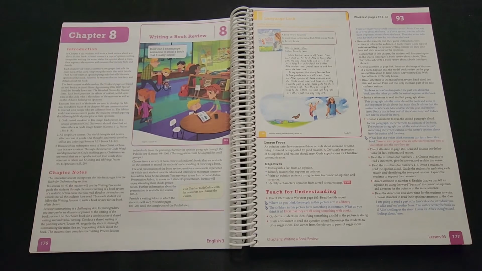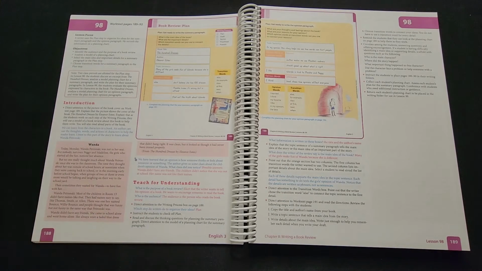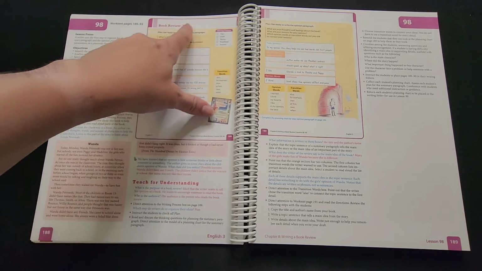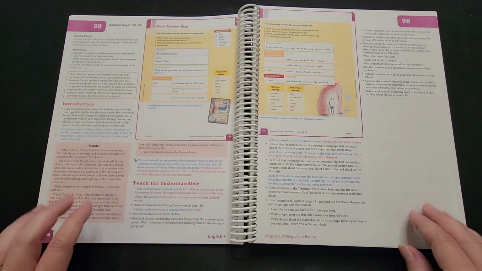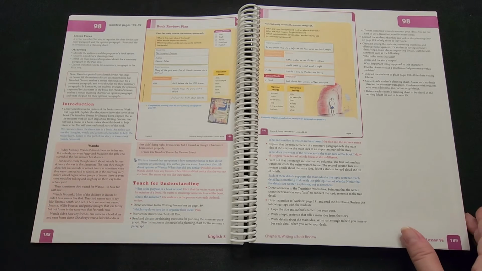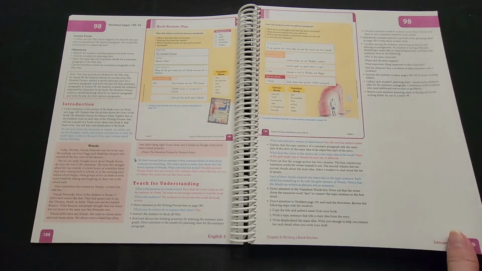Writing chapters will help your child work through the different phases of the writing process. After being introduced to the concept of a book review, your child will begin working on the first step of the writing process, planning. Your child's work text and the teacher's edition will help you to introduce a variety of different graphic organizers or ways to begin planning their writing assignment.